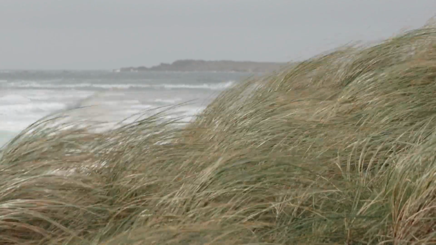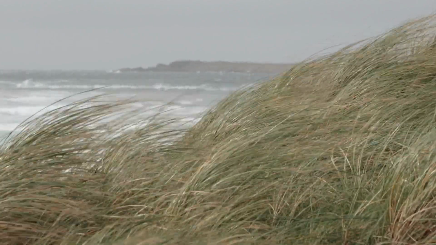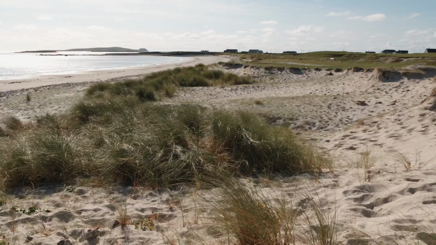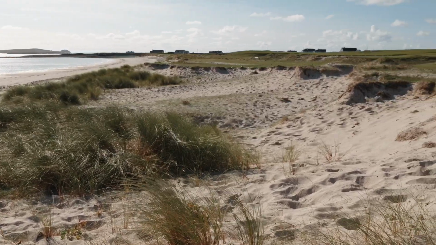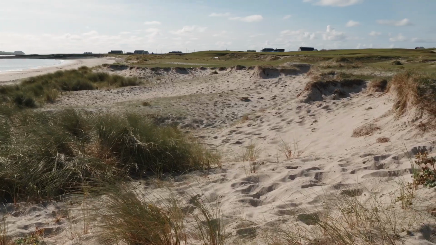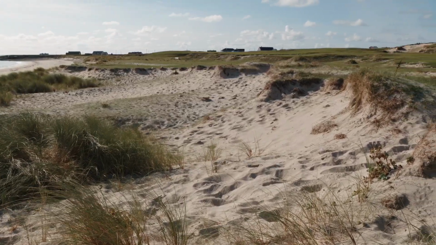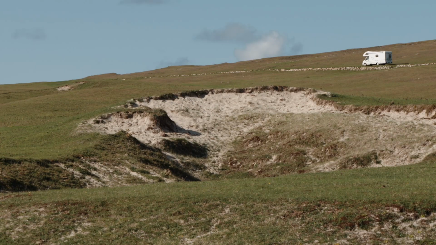As the plants grow and accumulate sand around them, they help create what is described as foredunes. These foredunes are generally where people like to spend time on the beach, and they are often vulnerable to damage from trampling and vehicle use due to their lack of stability.